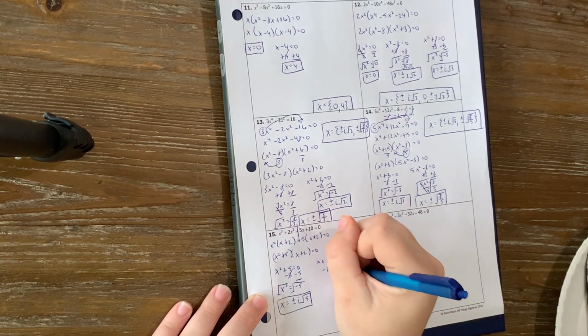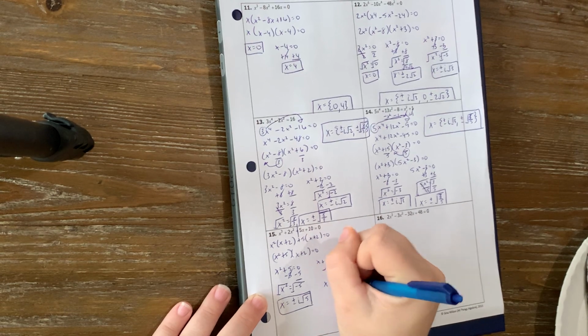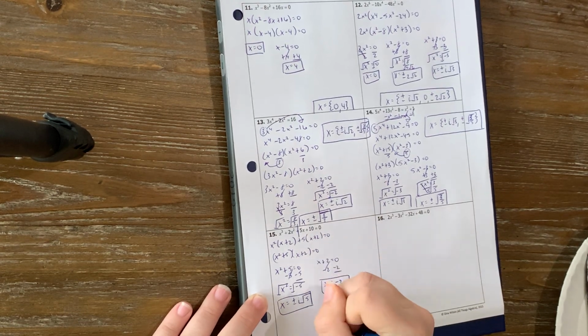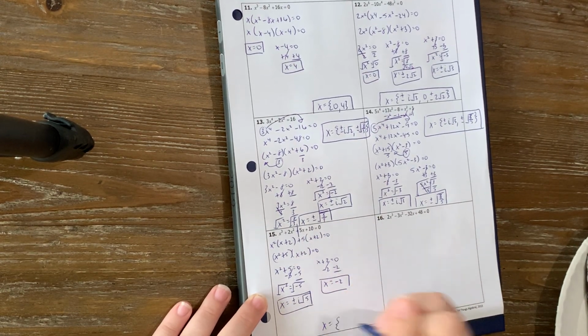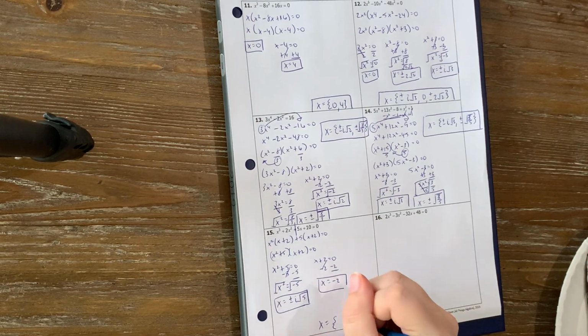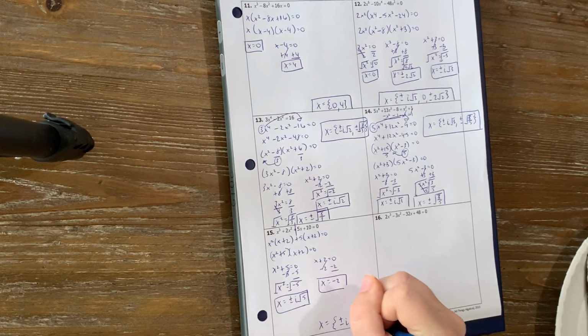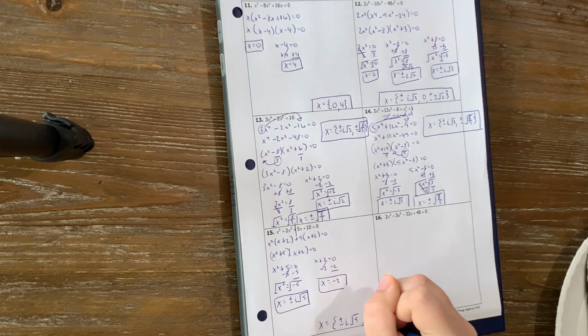This one, subtract the 2 over. x equals negative 2. So our solution set, we have plus or minus i square root of 5, and we have negative 2.